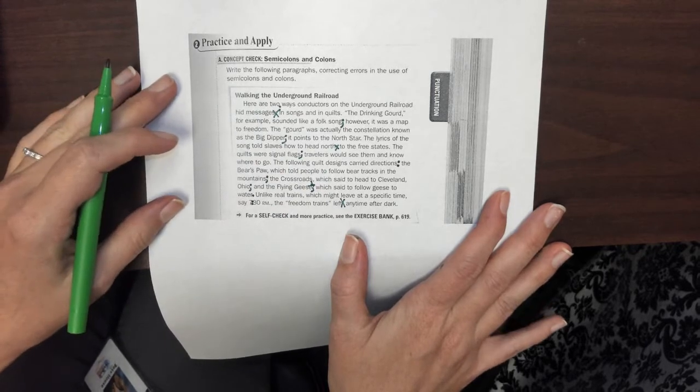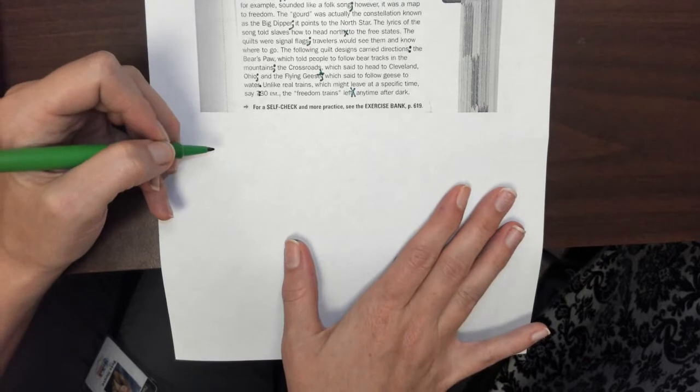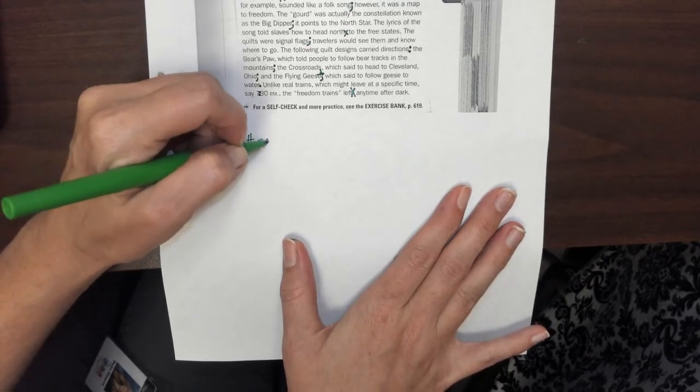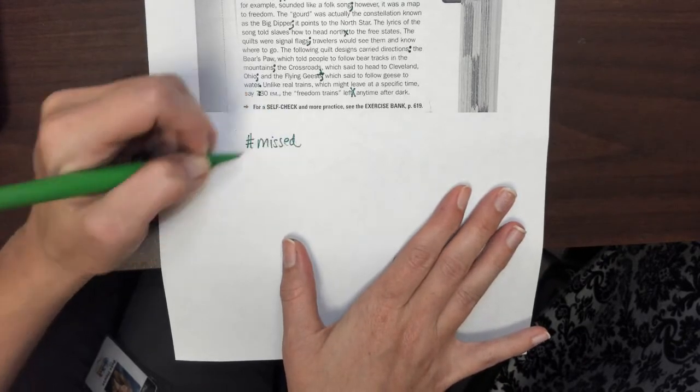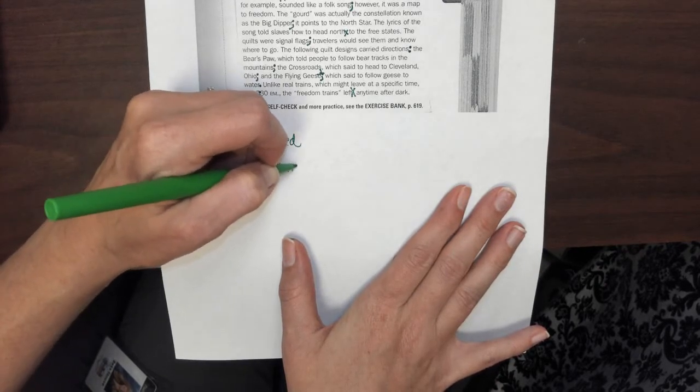After you've checked your work, at the bottom of your paper, please write how many you missed, and write if you do or do not understand this activity. That will give me good feedback when I'm checking your work.